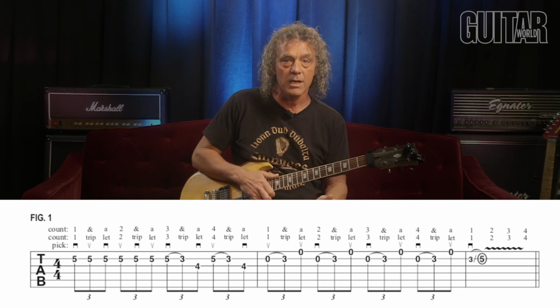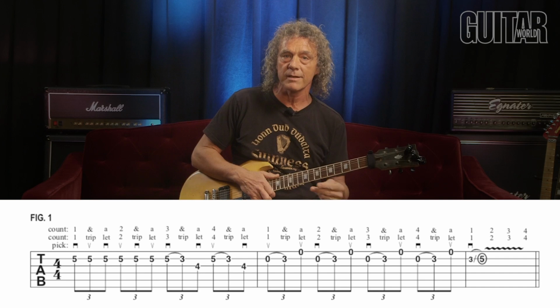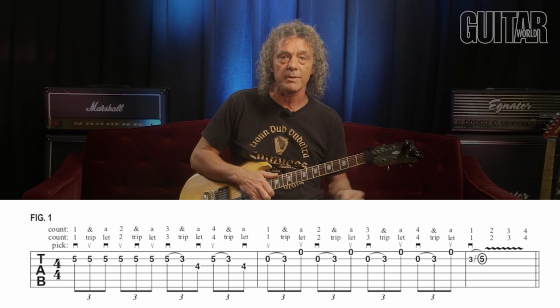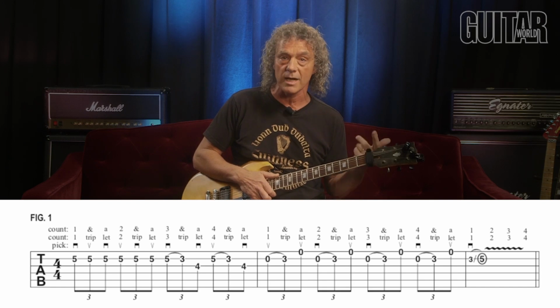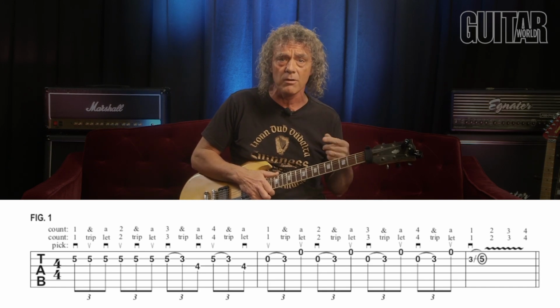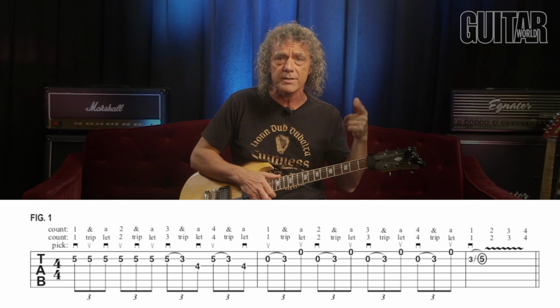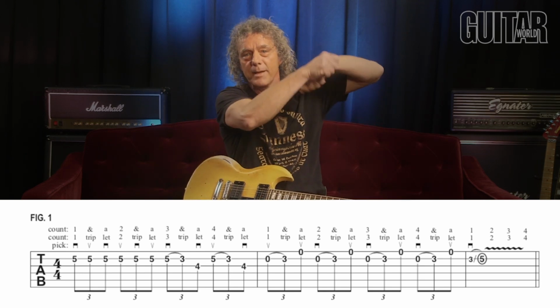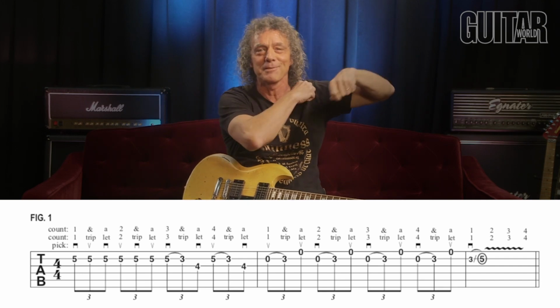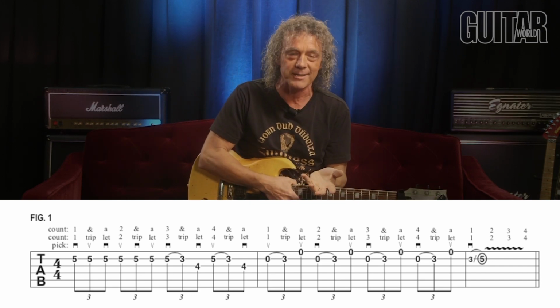The first way, 1 and a 2 and a 3 and a 4 and a, works best at faster tempos because it's easier to vocalize, right? If you're playing fast, you're going to go 1 and a 2 and a 3 and a 4 and a, 1 and a 2 and a 3 and a 4 and a. It's like Rocky hitting a speed bag. Bounces off the thing in kind of a triplet rhythm. That kind of rolls off your tongue nicely.